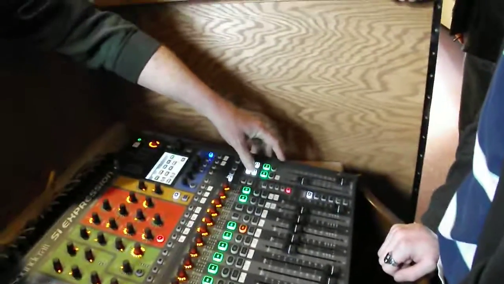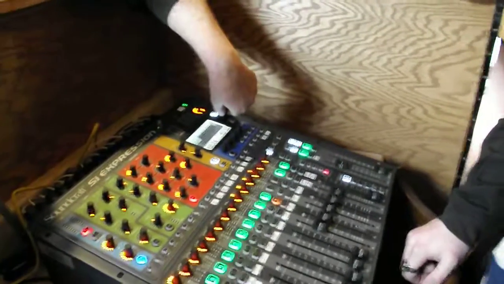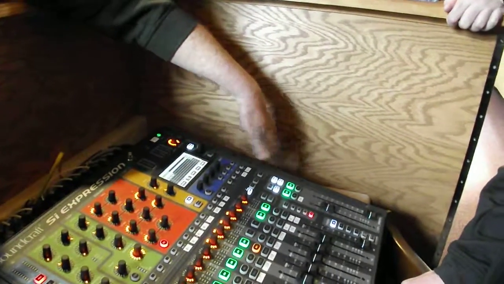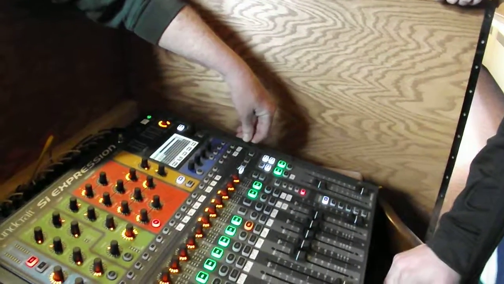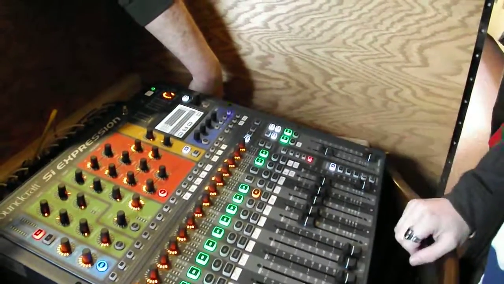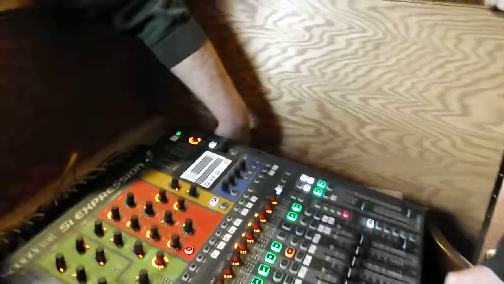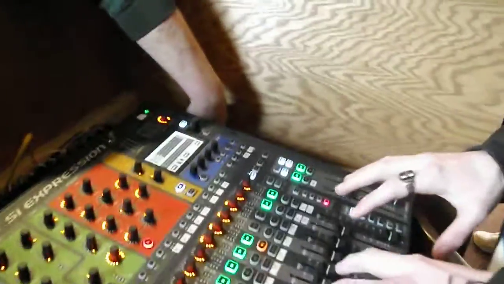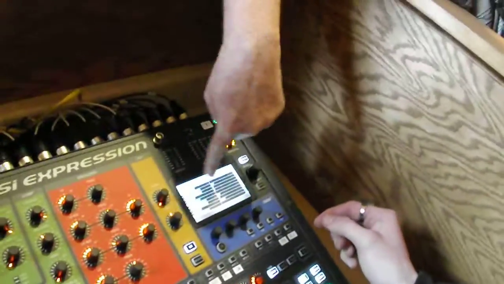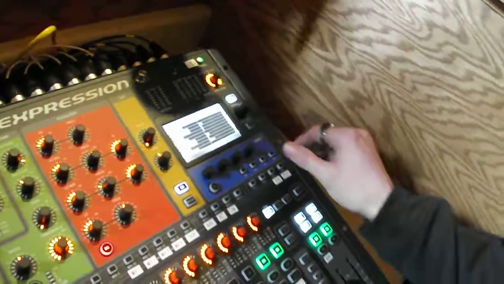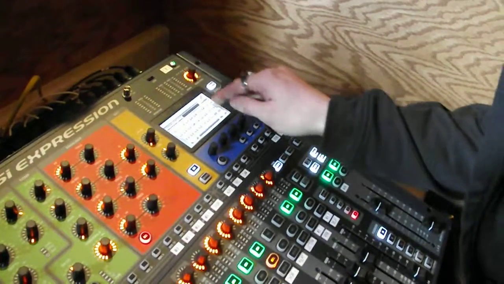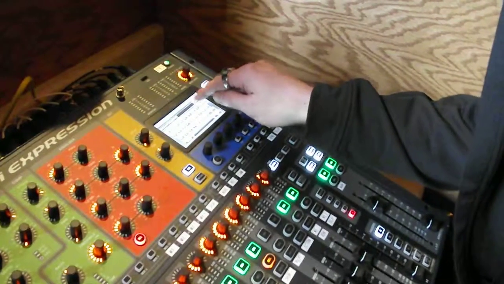Okay, now come back to this. Let's update that one. Now, to store that, we're just going to call it Sunday service. Store. Unnamed snapshot. See that? Okay. So we want to rename it, so hit Edit Cue. And then its cue name is already highlighted up top. Press the encoder knob right there. And label it Sunday. Just backspace. There you go.